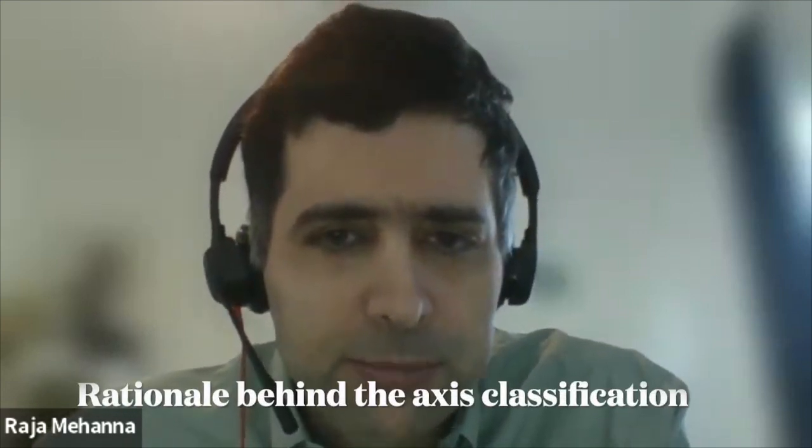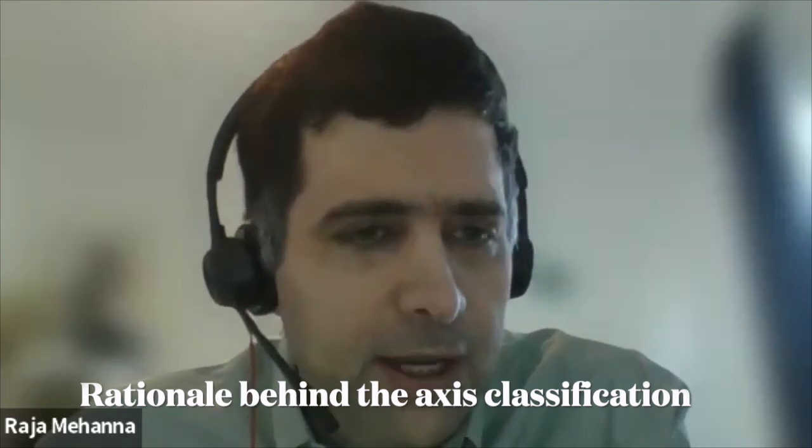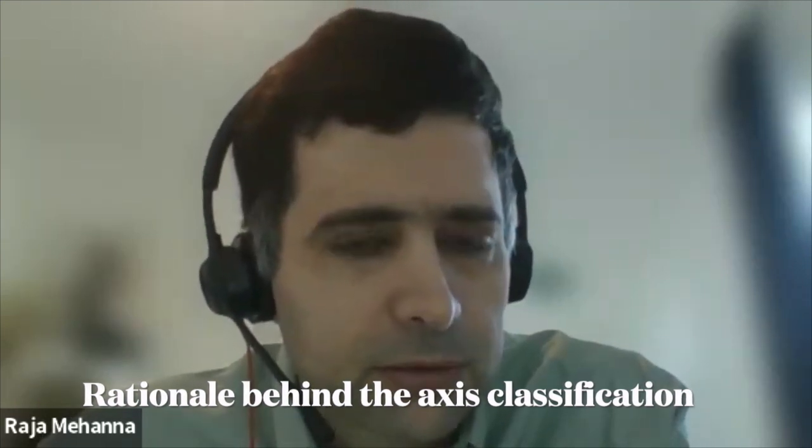Okay, so you mentioned the Delphi panels, and this supported the axis approach that we saw in publications about dystonia and tremor that you also mentioned. So what is the rationale behind the scheme of the axis approach and the Delphi consensus?